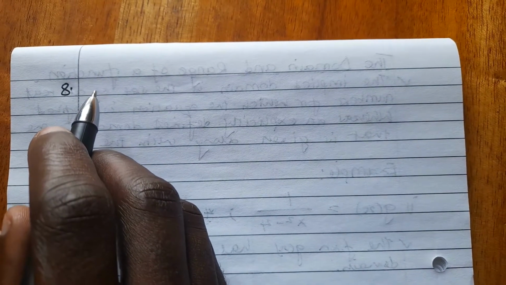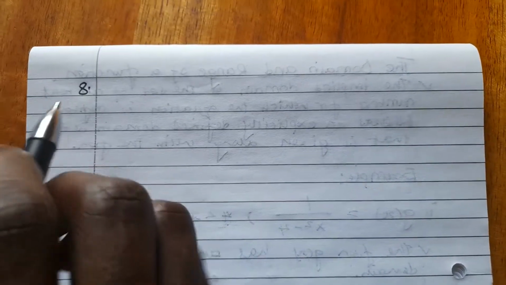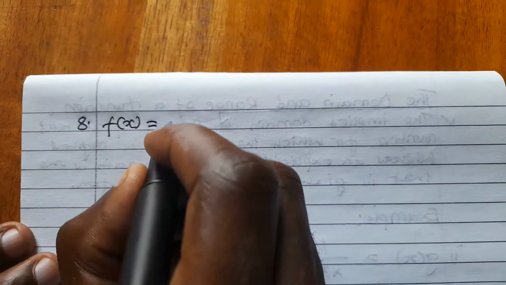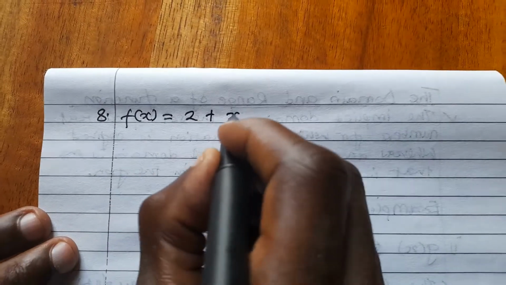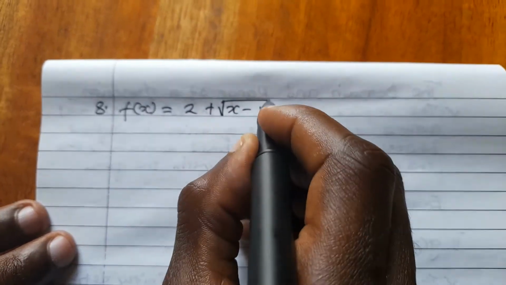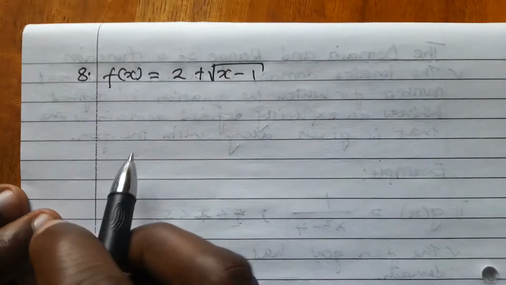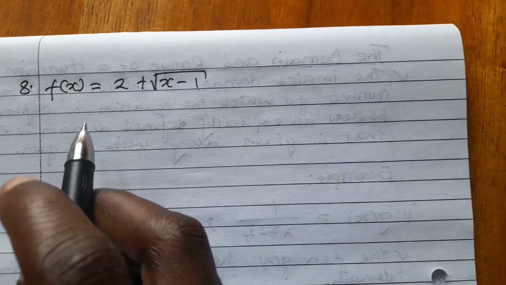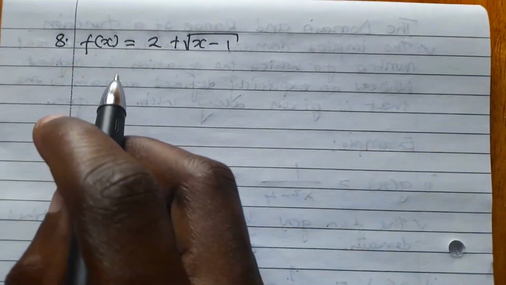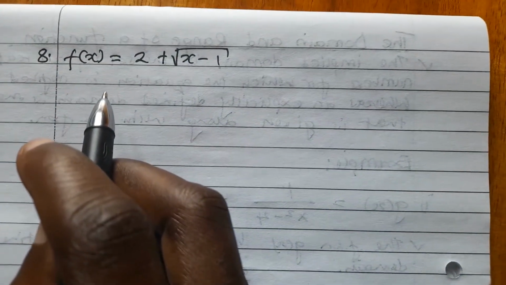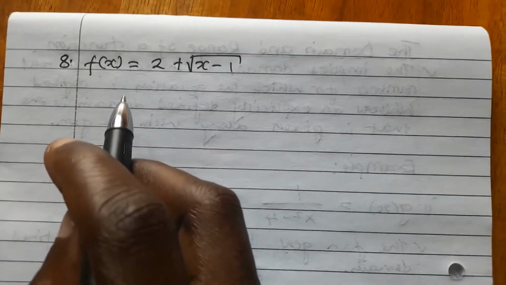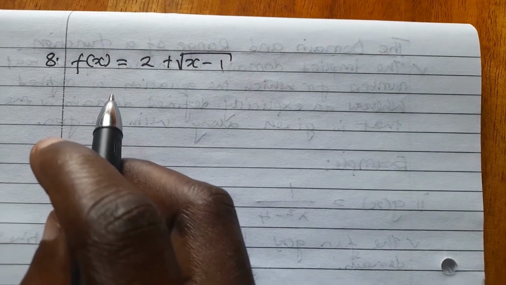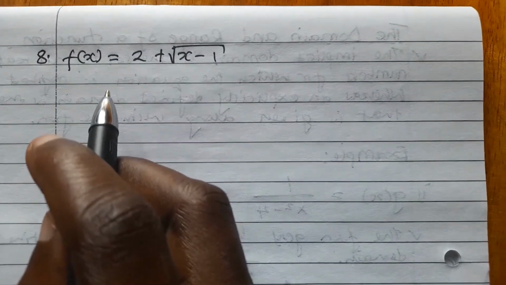So let's have another example and call this example 8. Suppose I have a function f of x is equal to 2 plus the square root of x minus 1. I need to get the domain and range of this function. Actually, we will talk about the domain and the range also, because we have been all along talking about the domain. But actually, the domain of a function is the most important aspect to determine, because once you get the domain, it is easy to identify the range.